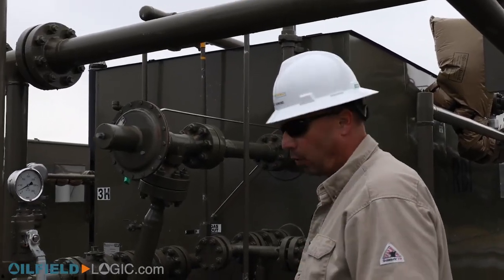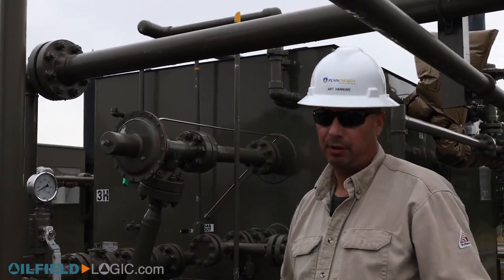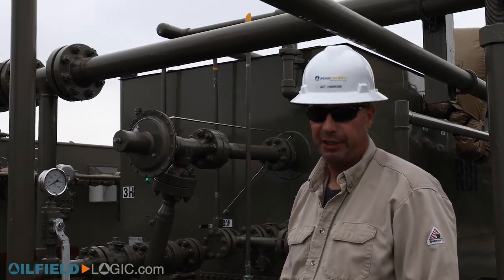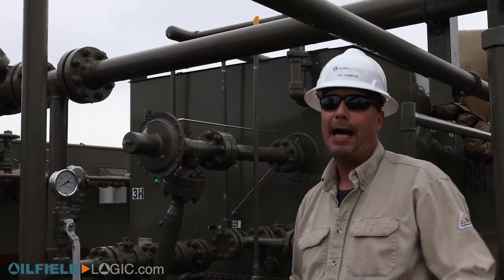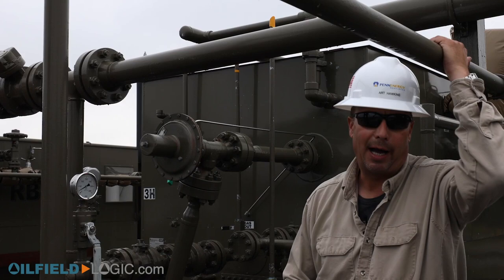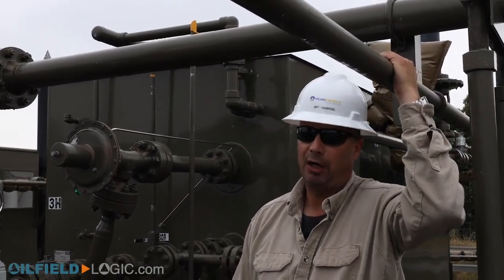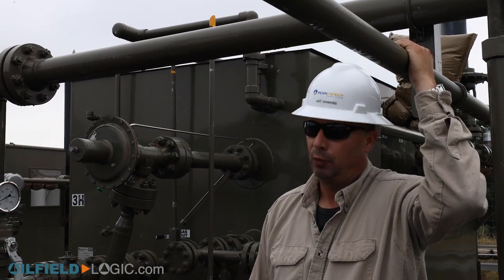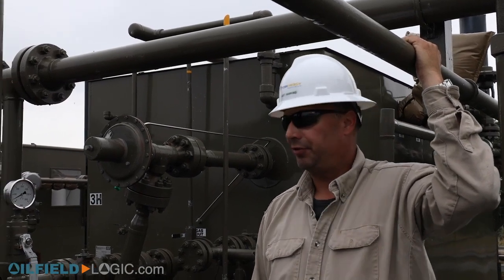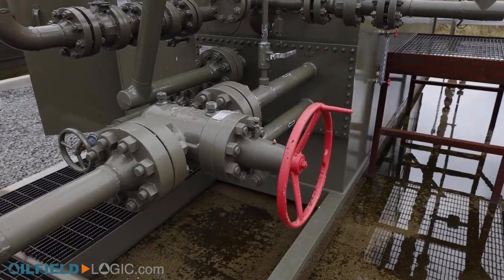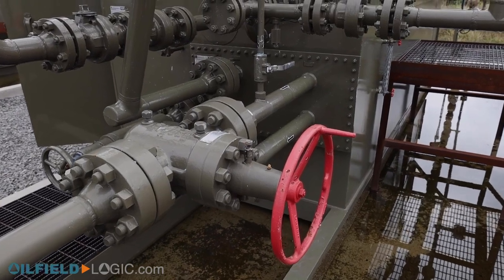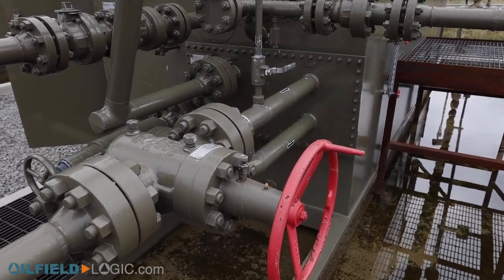burner that will keep our water bath temperature up to roughly an average of 100 degrees to help heat up that gas so we can be in compliance to pipeline specs and to stay out of what we call a hydrate window. So we like to try to keep our gas temperature above 60 degrees and below 90 to help us stay in compliance with the pipeline.